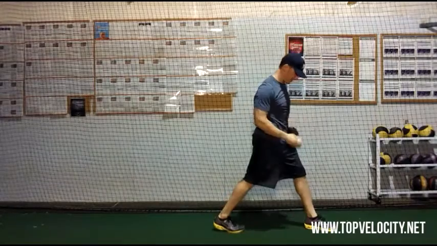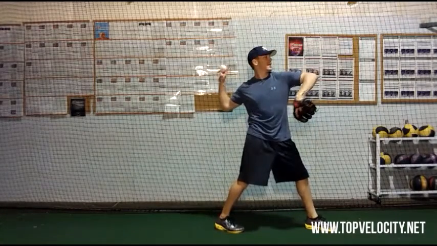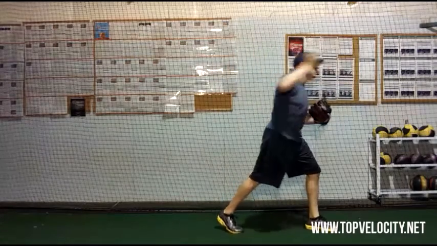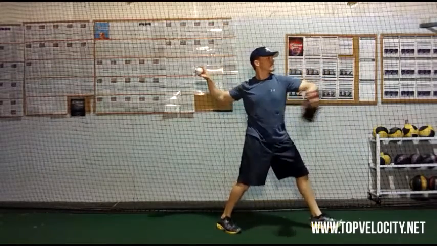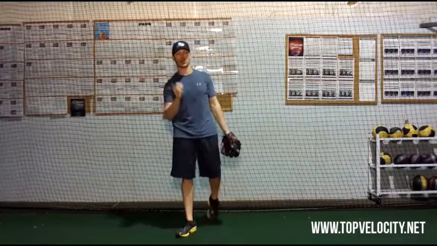So you can sit feet straight, shoulders closed, or hips open, shoulders closed, and you can practice this motion. And then you can throw. Okay, and it should feel pretty smooth, pretty quick.